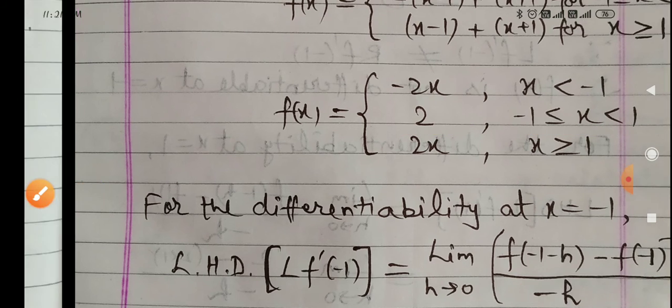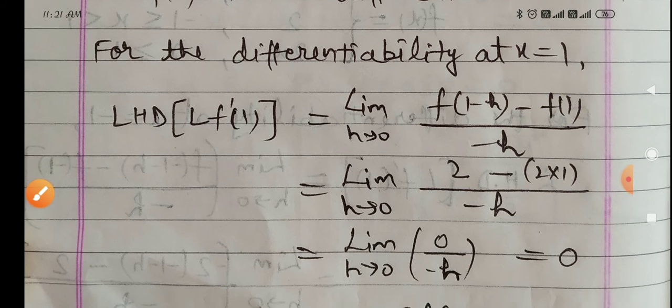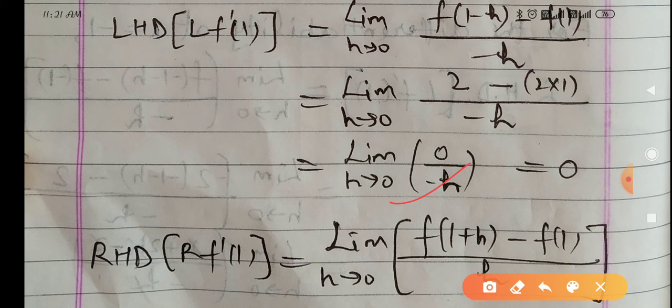So you can put 2 here. And for f(1) I am putting the value in 2x, 2 into 1, because for x = 1 the function is 2x. So the final answer is 0 upon -h. The limit as h tends to 0 of 0 upon -h is 0. The left hand derivative is 0.